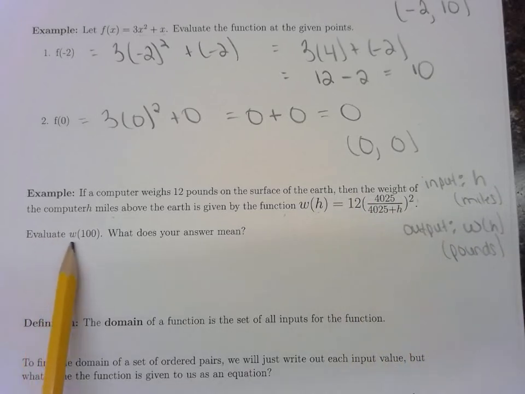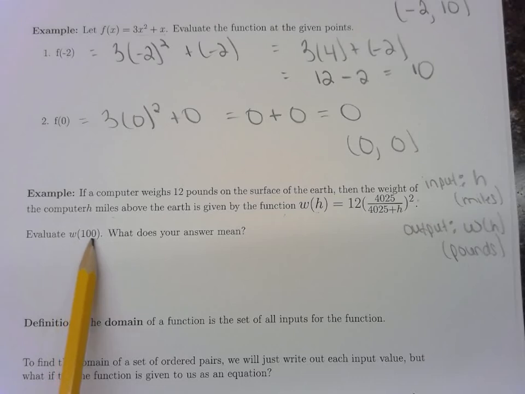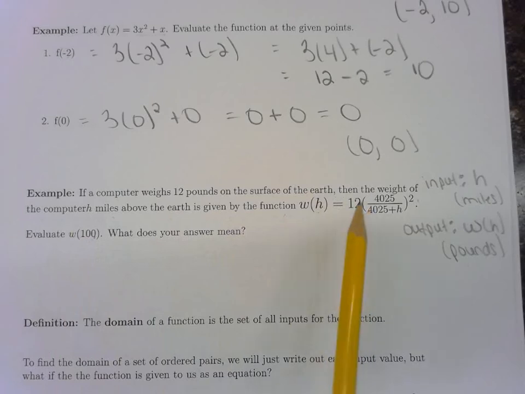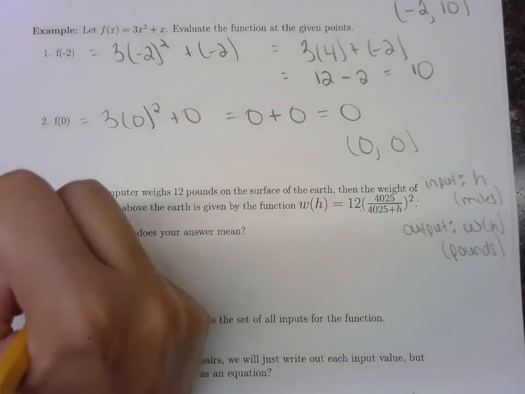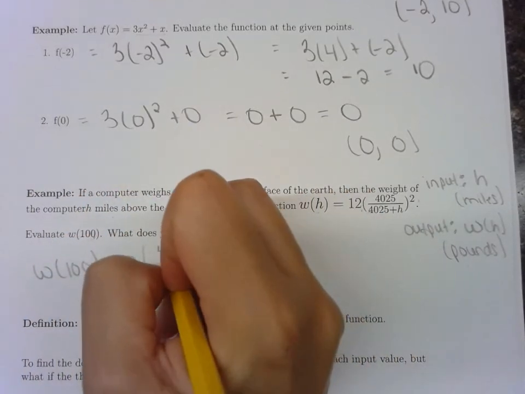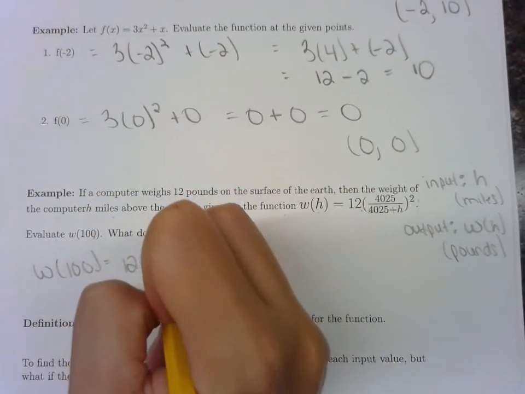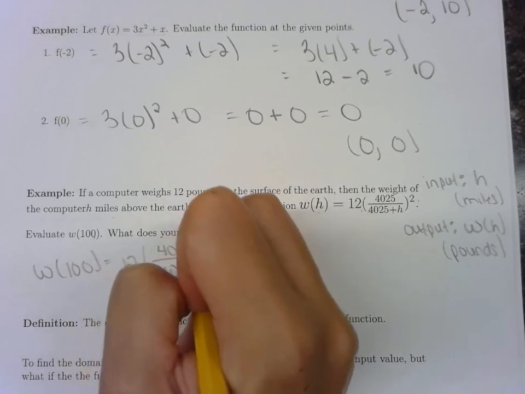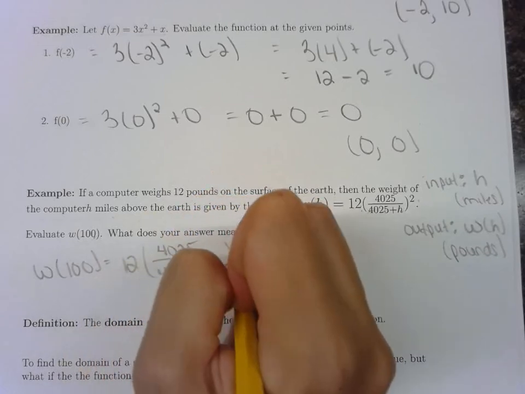Alright, so it says evaluate w of 100. What does your answer mean? First of all, this 100, that's our input. So we're inputting 100 miles. So if you travel 100 miles above Earth, we're going to get our output, which is given here. So w of 100 equals 12 times (4025 over (4025 plus h)) squared, where here our h is 100.